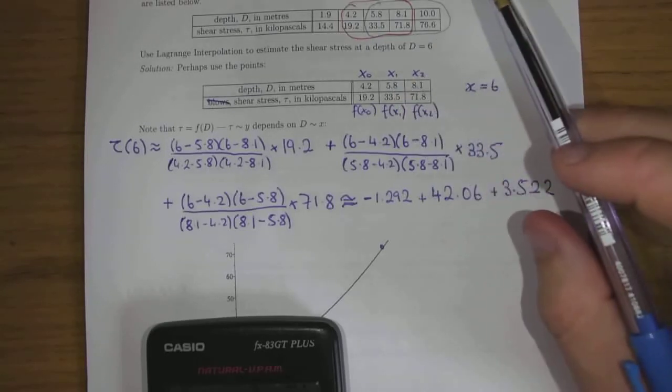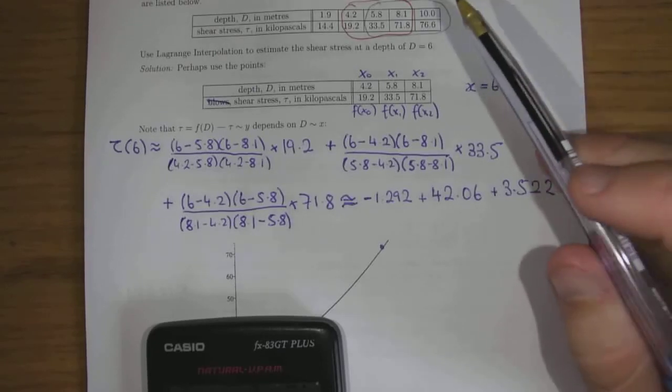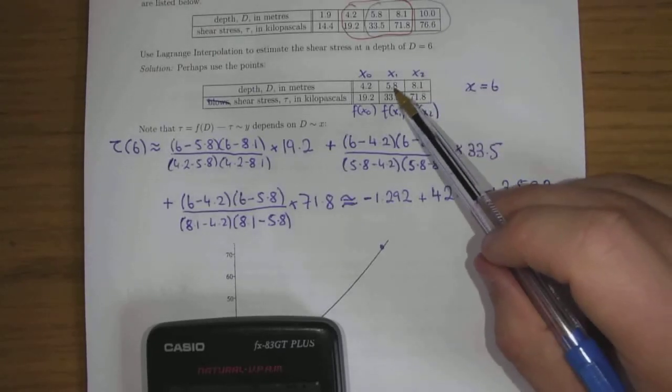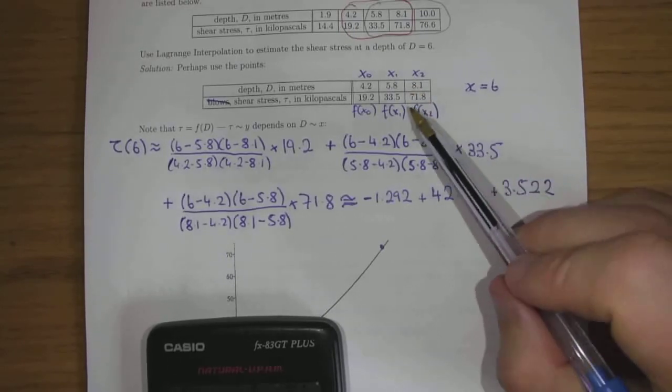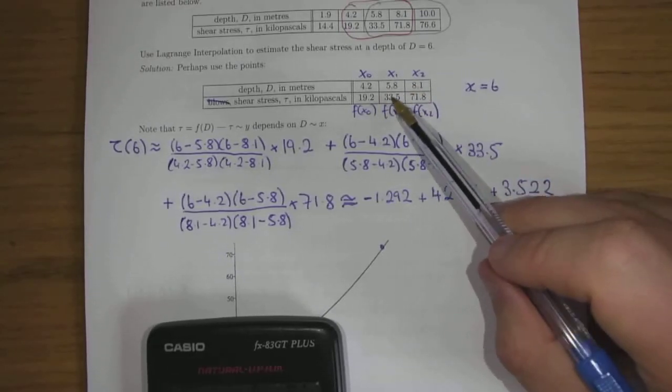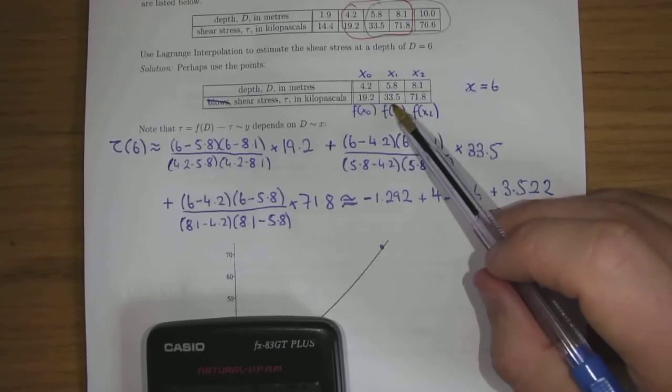It's like 10%. So from 5.8 to 6 is about 10%, so you might expect this to grow roughly about 10%. You might want to expect it to go up to about 3.3, even say 3.5.